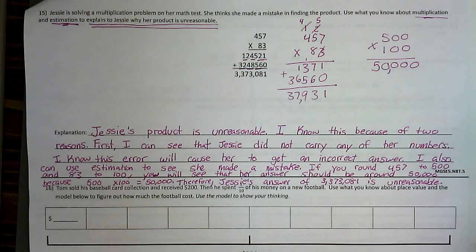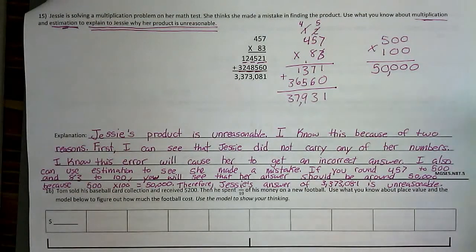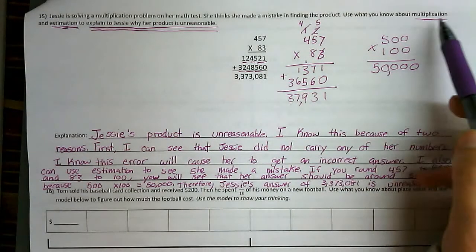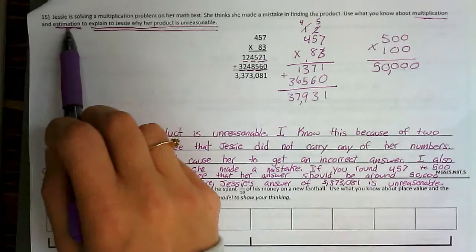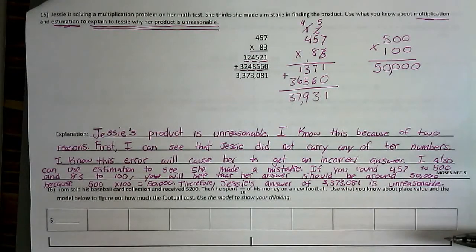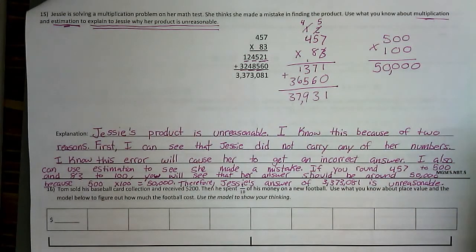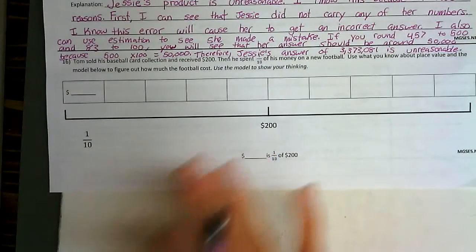3,373,081 is unreasonable. Your answer does not have to sound just like my answer. Your answer needs to sound like you. All I need to see is that you've said something about how she made a multiplication error, and you said something about how you can use estimation to check to see that it's unreasonable. As long as you said something about both of those things, you will get the answer correct. All right, moving on to number 16.